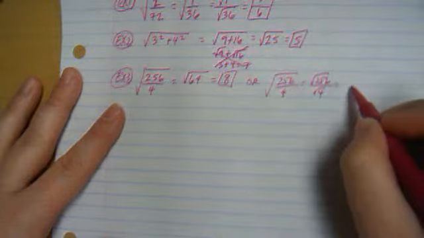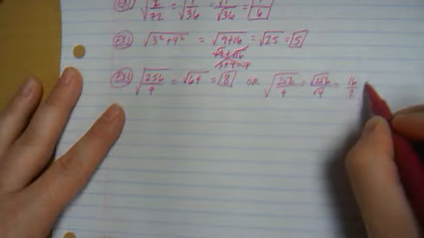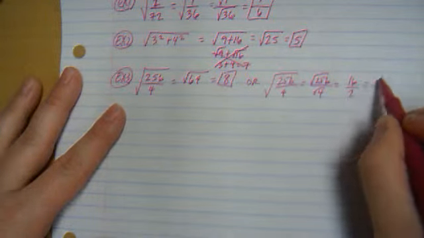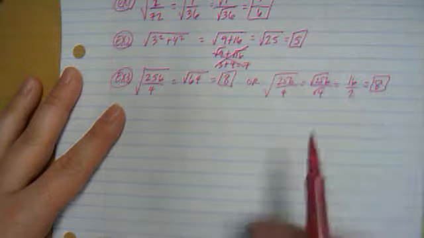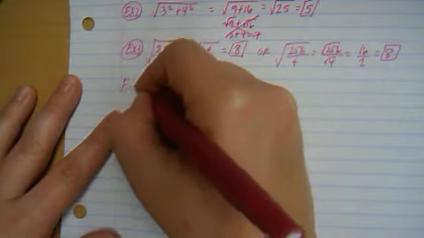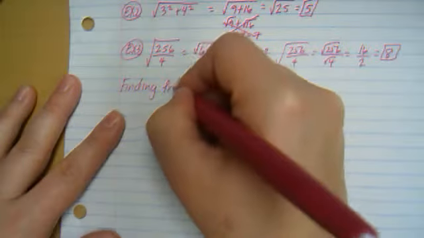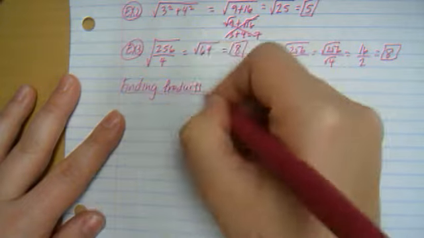The square root of 256 is 16. Square root of 4 is 2. 16 divided by 2 is 8. So either way, I get the same answer. It's just which one do you recognize first. Okay. Now, this bottom part is what your homework's going to be more like, finding products.